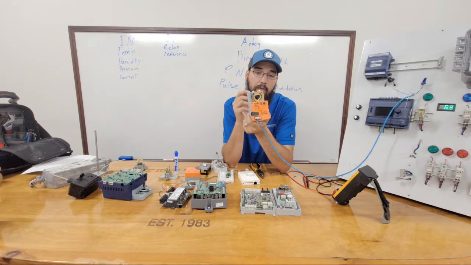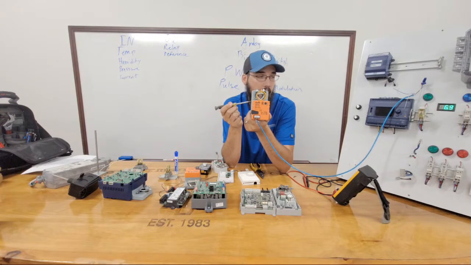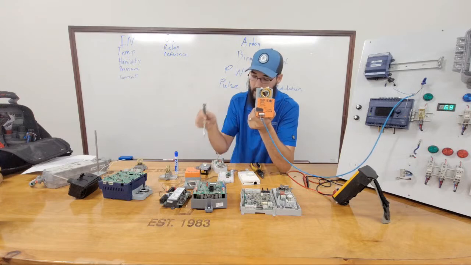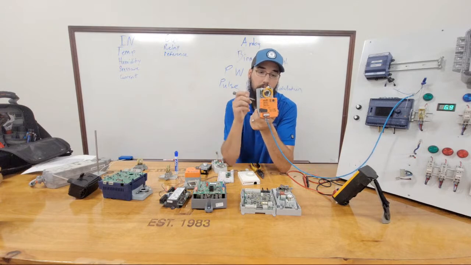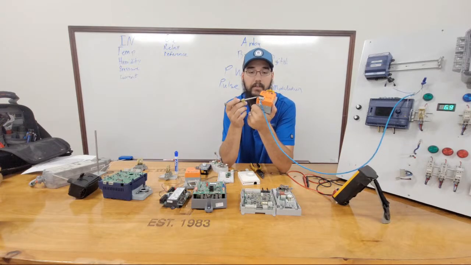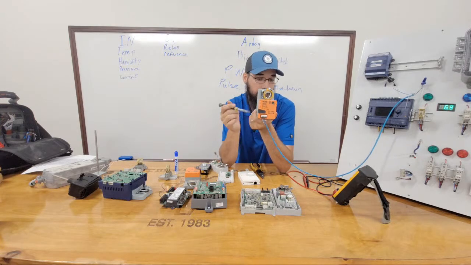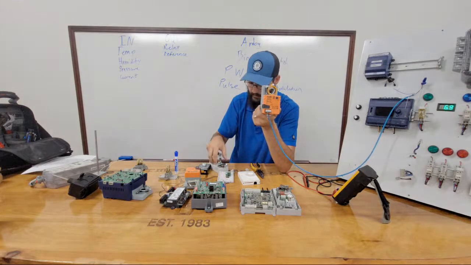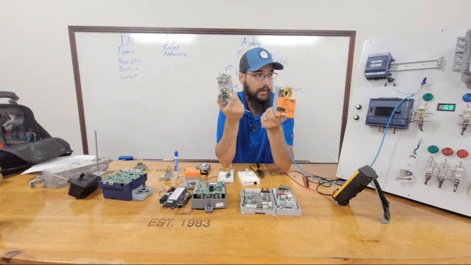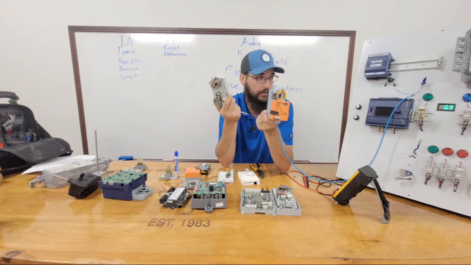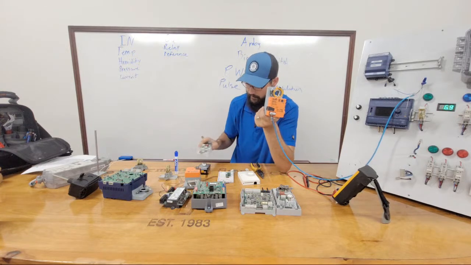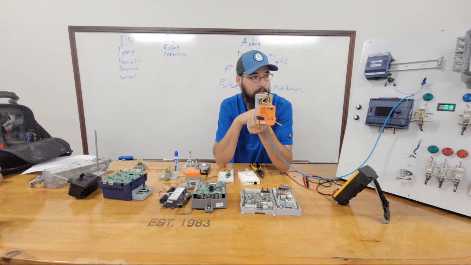And see, these don't do it based off of time like a floating point would. So this actually has a little control board inside of it, whereas the floating point didn't. This thing's pretty stinking stupid. You put voltage to it and it turns. That's about it. Now, that's not the case on this.